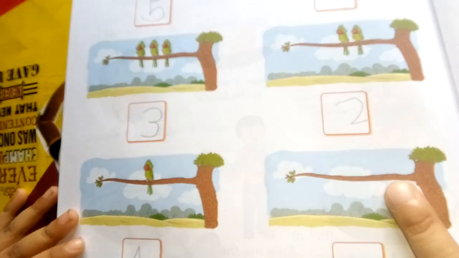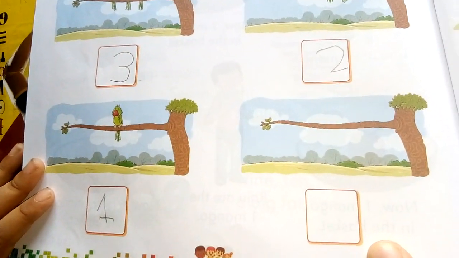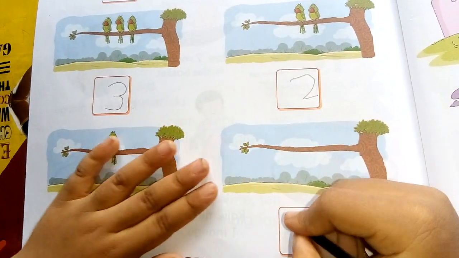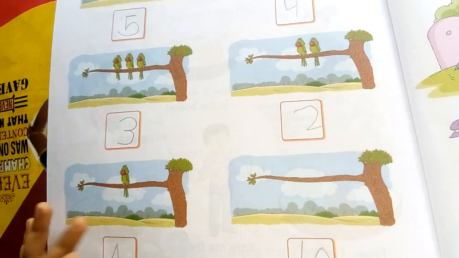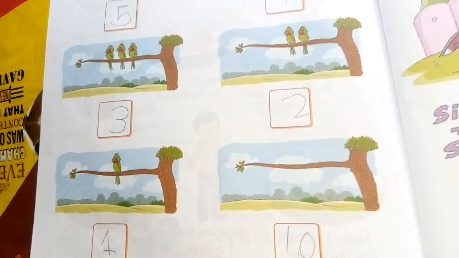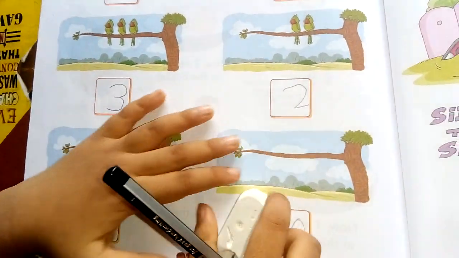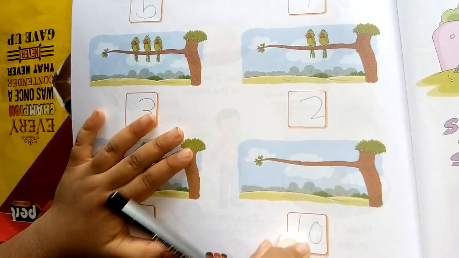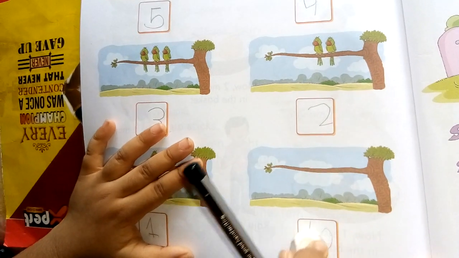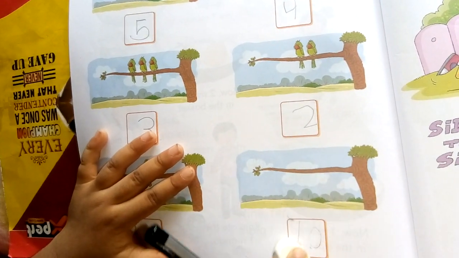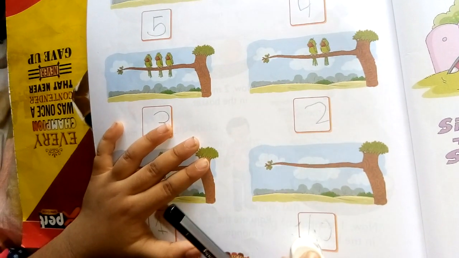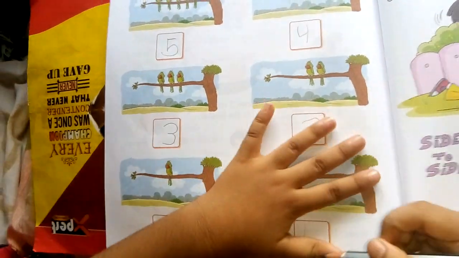How many are here? None. So you have to write 0. 0. Yes. You have to write only 0. Rub this one. Rub the one. Yes. Write 0.